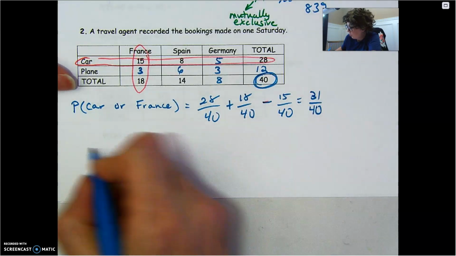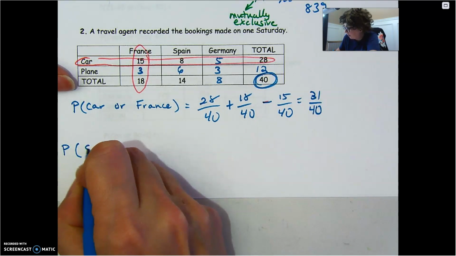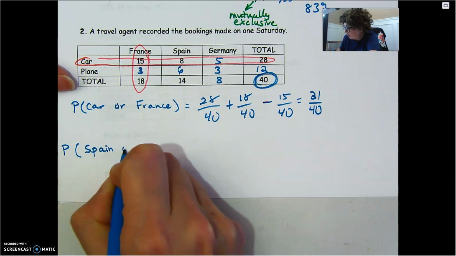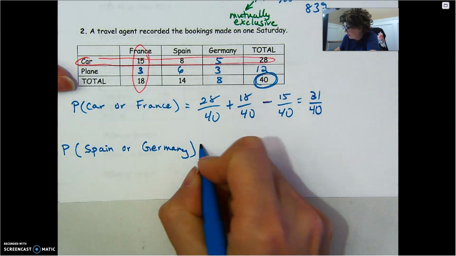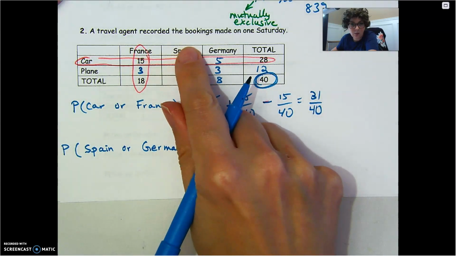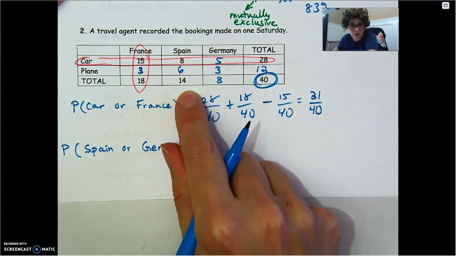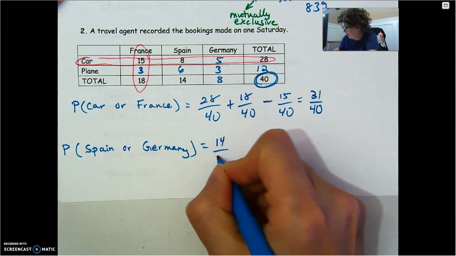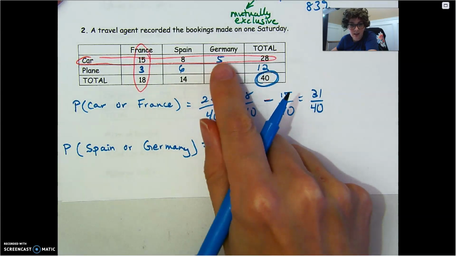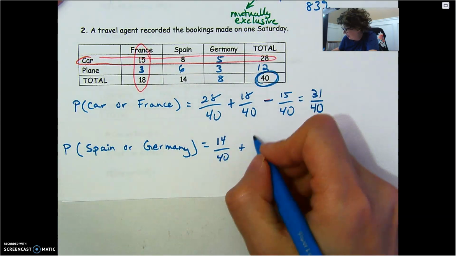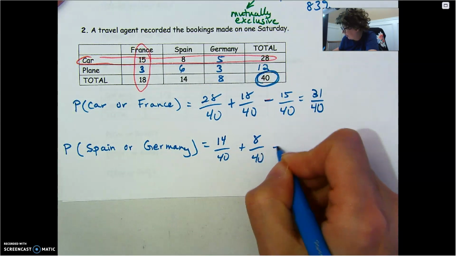All right, so let me do one more in this one. How about probability of choosing Spain or Germany? So when I look at my totals, Spain is a column total. Column total is 14 out of 40. The word or means add, so now Germany. Germany's total is 8 out of 40.